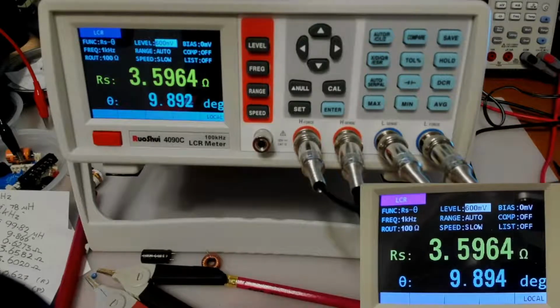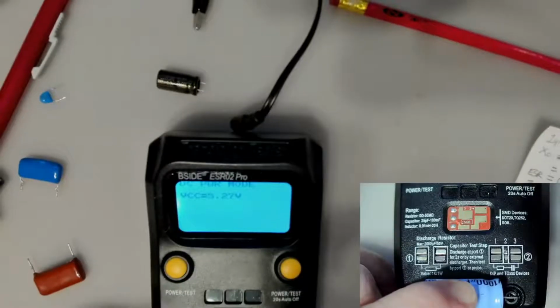Now, let's discuss a few of those other devices we have here. 1000 microfarad capacitor here.